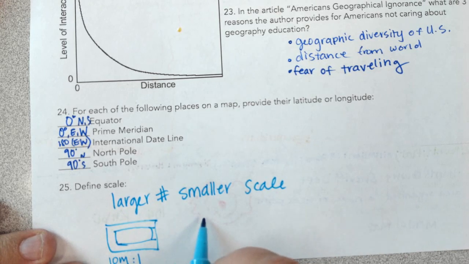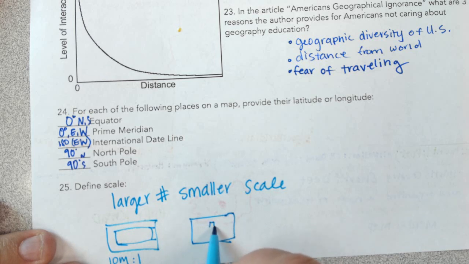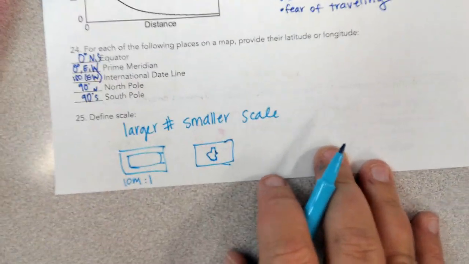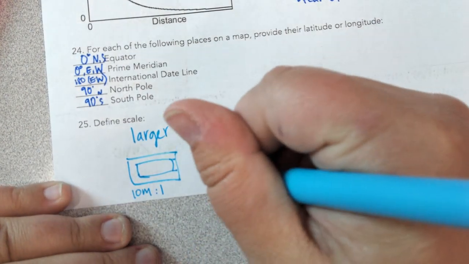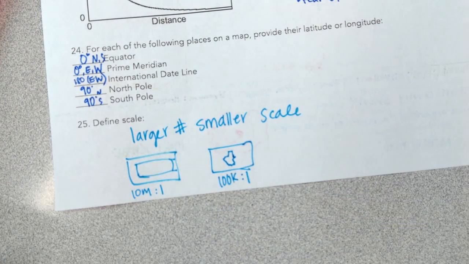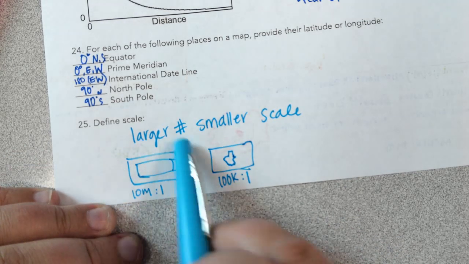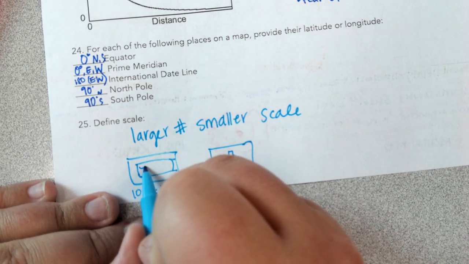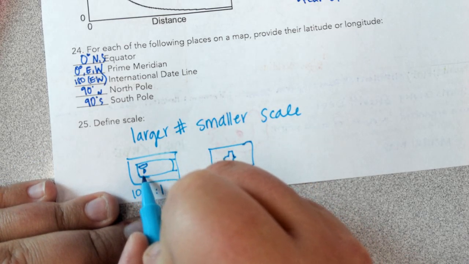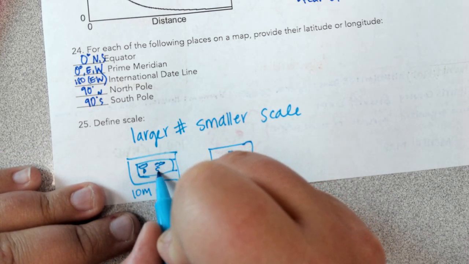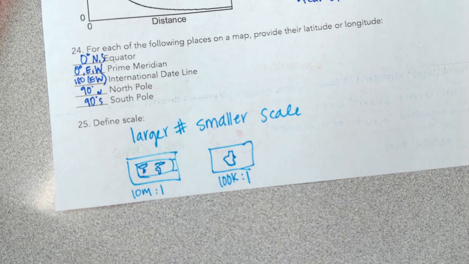Whereas if it's closer, it's going to be like, that's some really good drawing of Texas. That's what Texas looks like. So if you're like, I can't even see anything, well, this is going to be like 100K to 1. So, the larger the number, the smaller the scale. The smallest scale here is the one that's the globe that looks like this. I'm really good at drawing the earth.